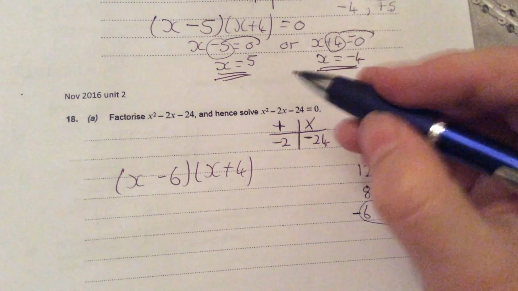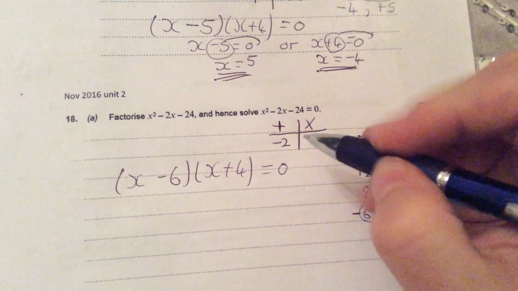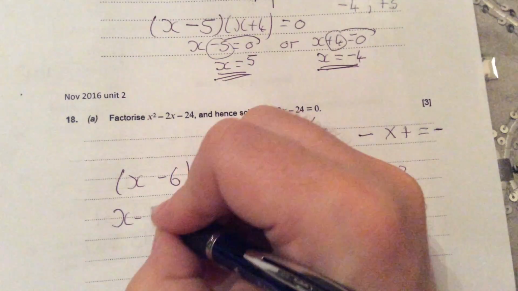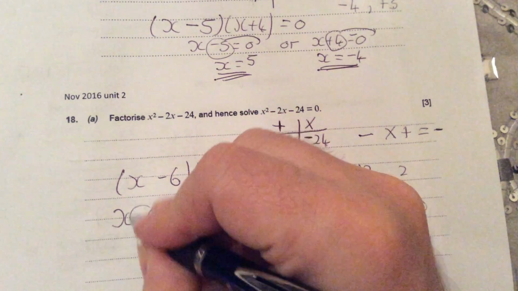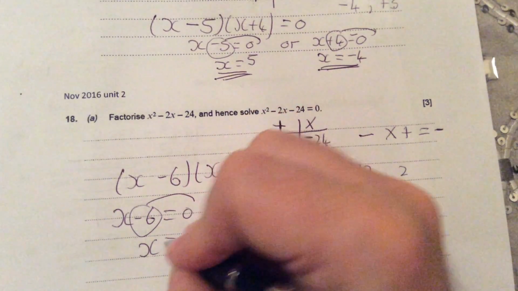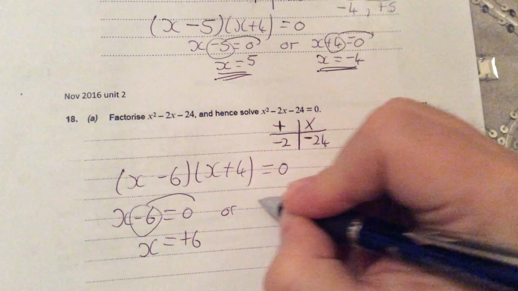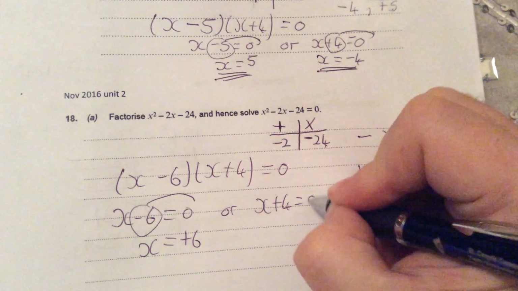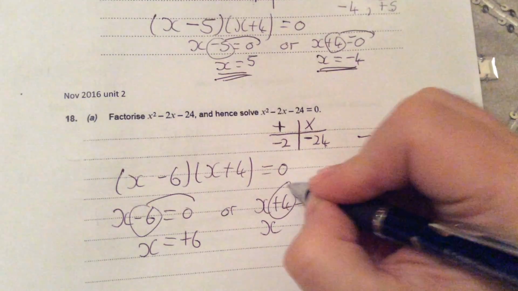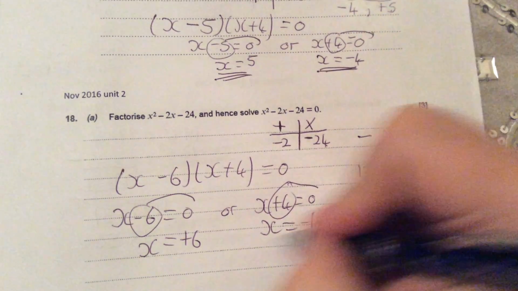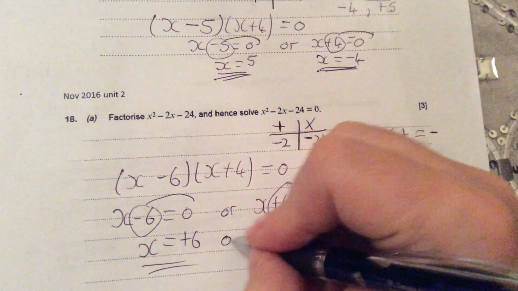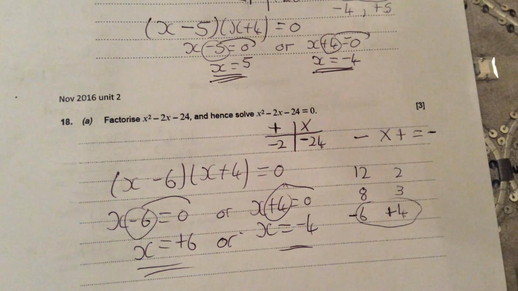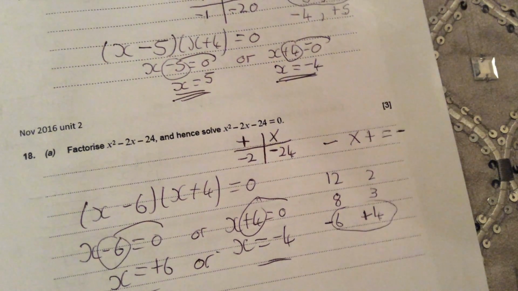That's the factorising bit. I'm now going to put it equal to 0, and either the first bracket equals 0, and then the minus 6 goes over and becomes plus 6, or the second bracket equals 0, and then the plus 4 goes over and becomes the opposite, so it's minus 4. So they are my two answers, x equals 6 or x equals minus 4.